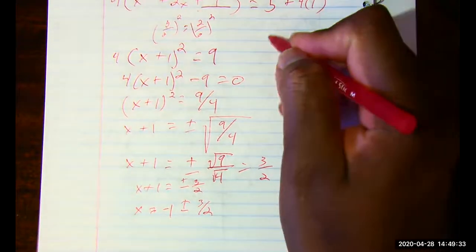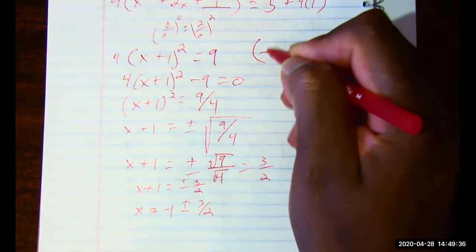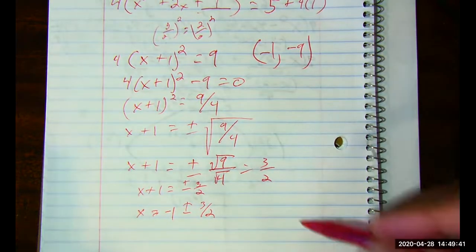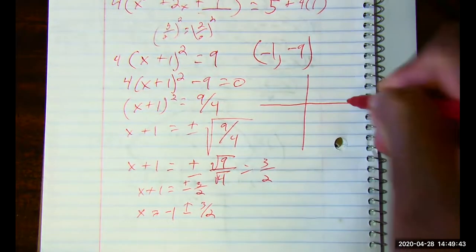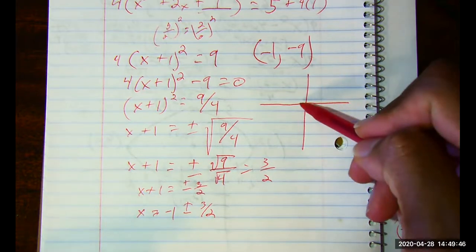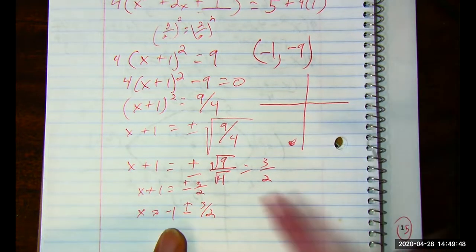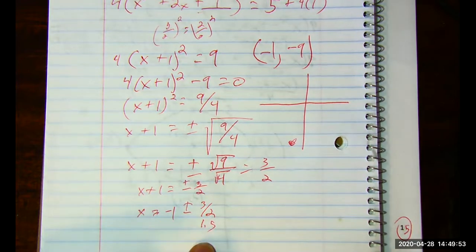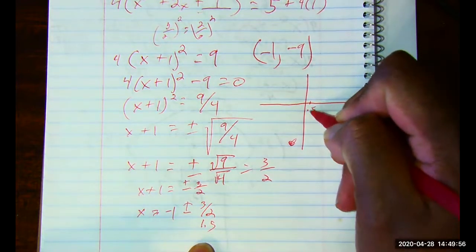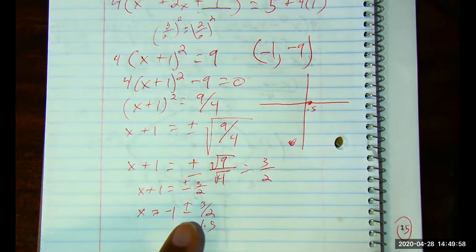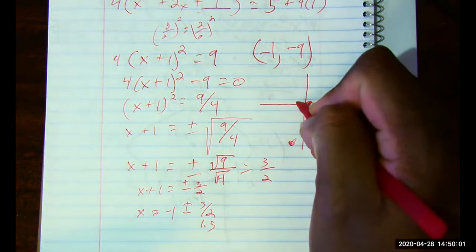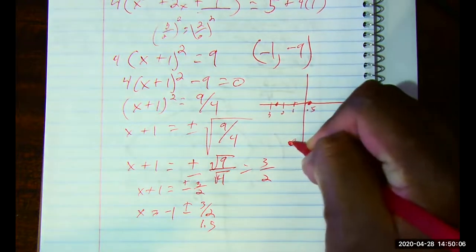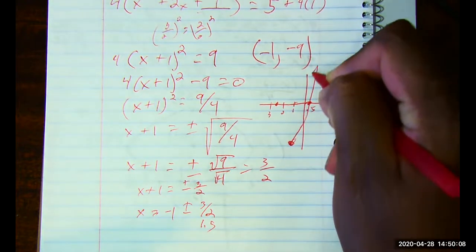To sketch, the vertex we have is -1 comma -9. To sketch a quick function, -1, -9 is way down here. -1 plus, I'm going to write this as 1.5. -1 plus 1.5 is positive 0.5. So we have a point here. -1 minus 1.5 is -2.5. So if that's 1, 2, 3, negative 2.5. Vertex, we have our zeros.